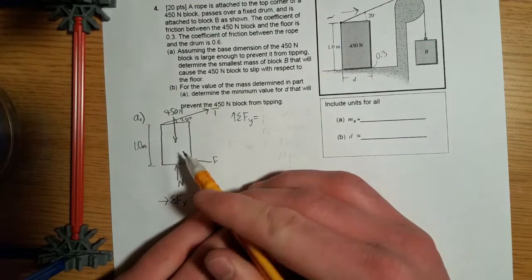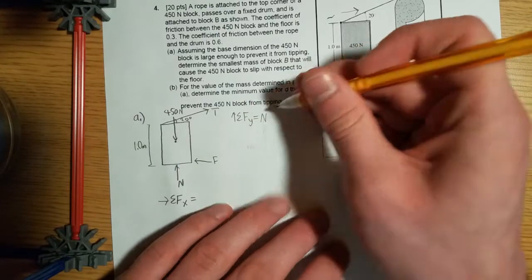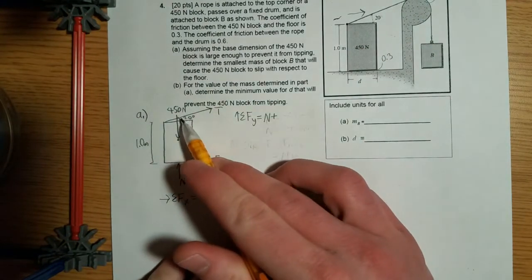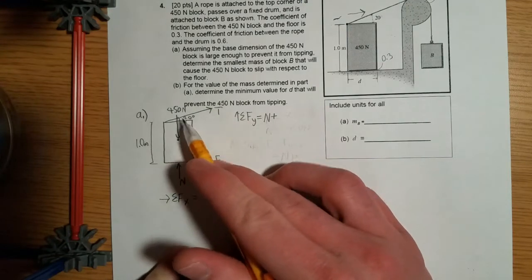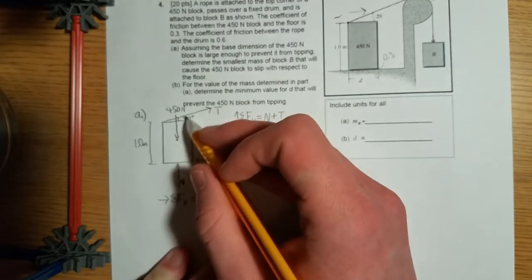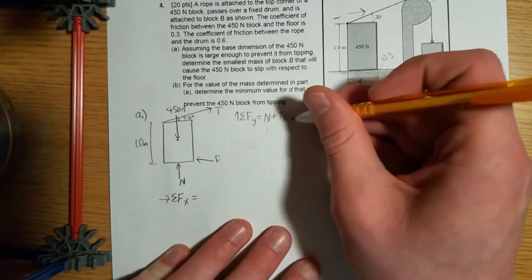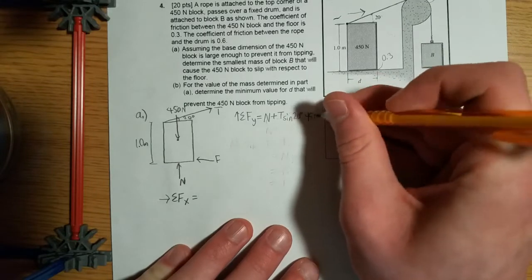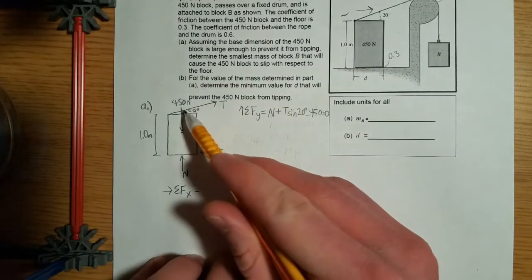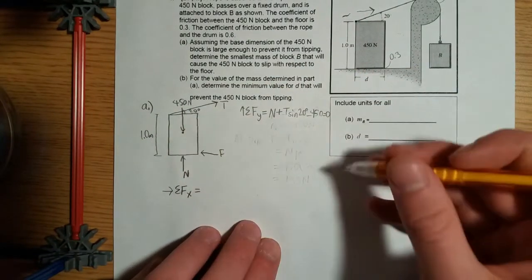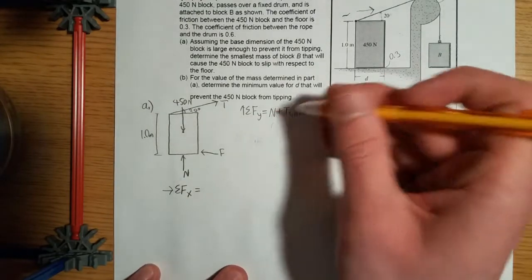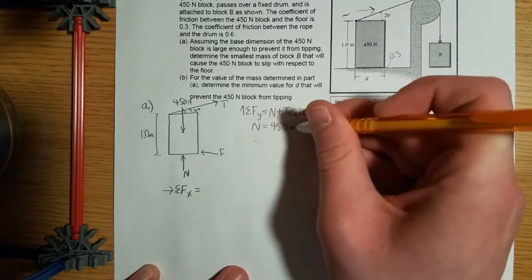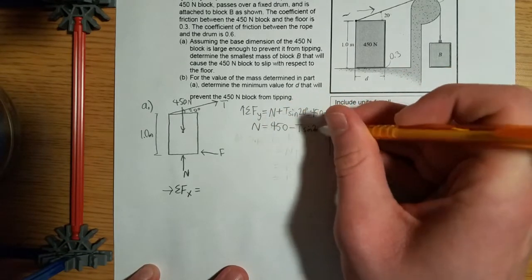So normal force is going up, and tension force, so plus, and this would be, tension force is going at a 20-degree angle, so T times the sine of 20 degrees, minus 450 is equal to 0. Ready? SOHCAHTOA, opposite, so height there. And so, this gets kind of tricky, but we can say N is equal to 450 minus T sine 20 degrees.